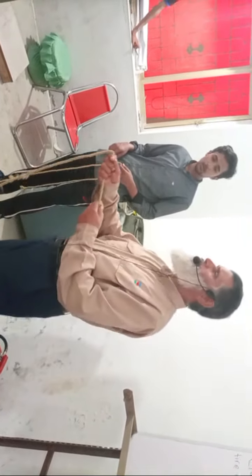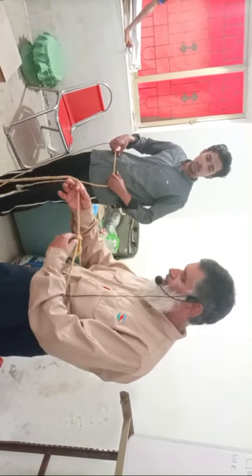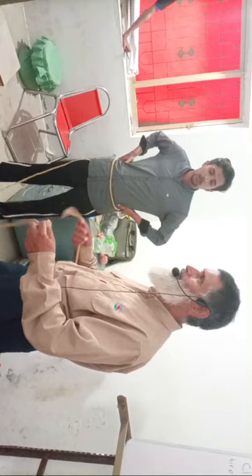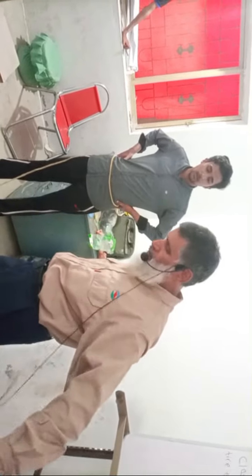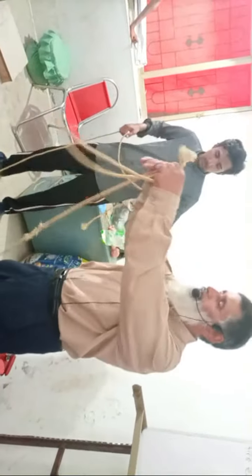See, if anybody is pulling me with however much force, this rope cannot move from here, and we can open it easily. If you want to open it, just do like this and you can open it. Okay, very easy to open, very easy to put. And I'm showing you in the hand also.